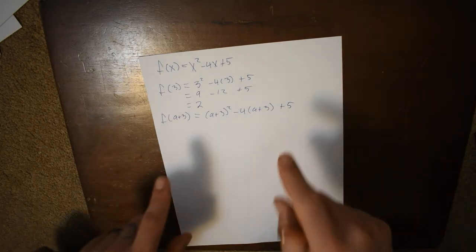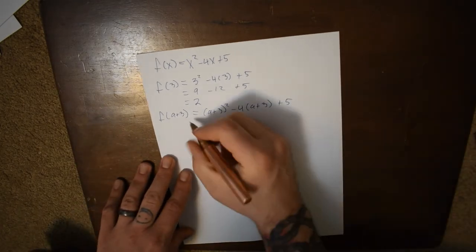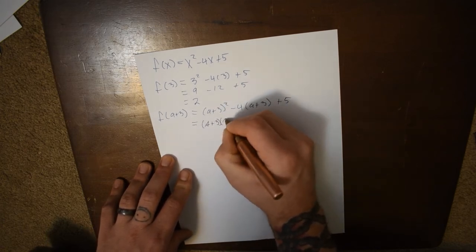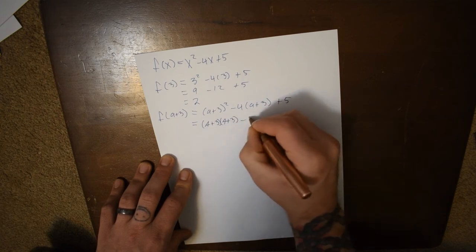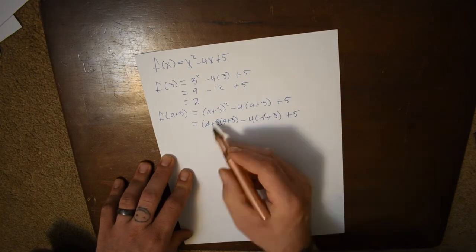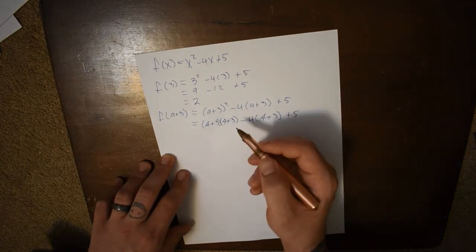Perfect. Now we're going to use the distributive property. It's going to be equal to (a + 3)(a + 3) minus 4 times (a + 3) plus 5. And I know I jumped from lowercase to capital. They're the same a, believe me.